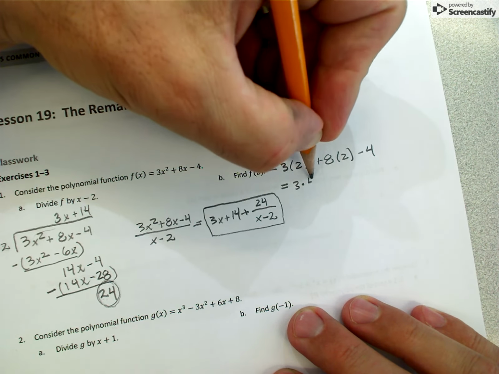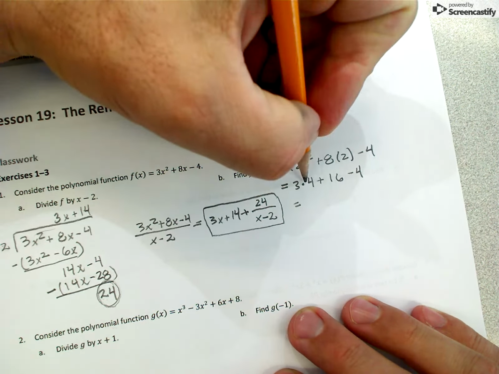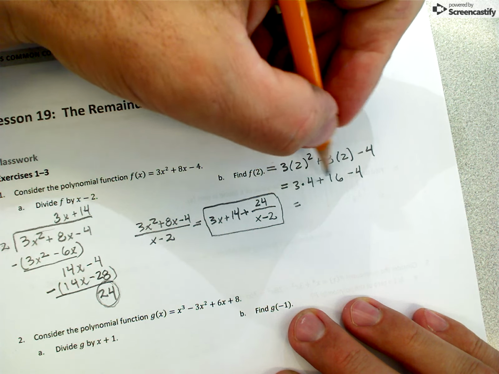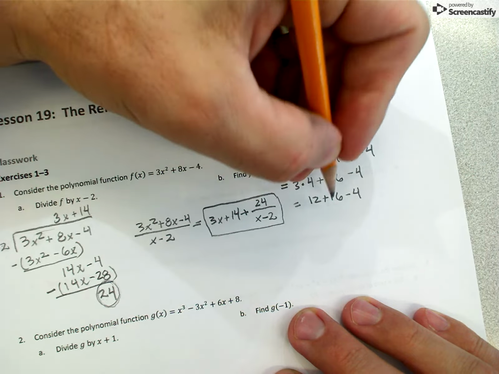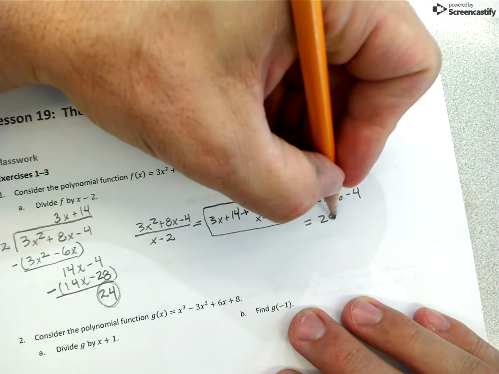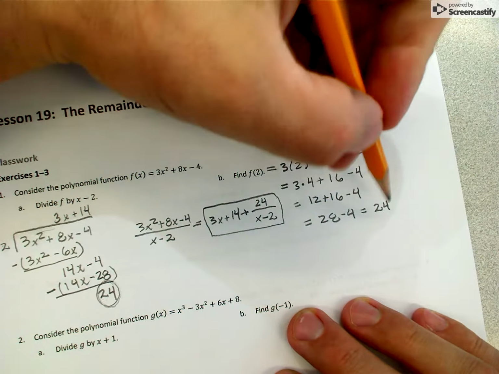This becomes 3 times 4 plus 16 minus 4, which is 12 plus 16 minus 4. That's 12 plus 16. Let me write it out. Minus 4. It becomes 28 minus 4. And what does that equal? 24.